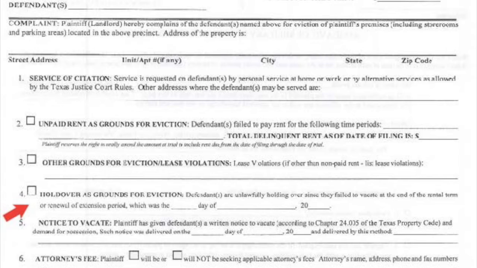And then 4 is the holdover grounds. Holdover grounds, you're asking the court to remove a tenant from a property because they failed to vacate at the end of the rental term.